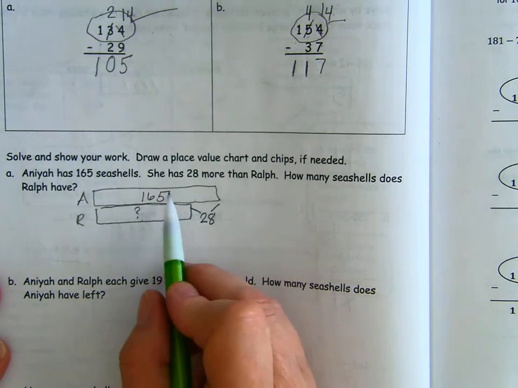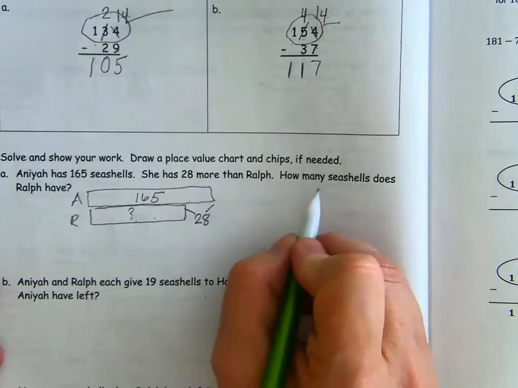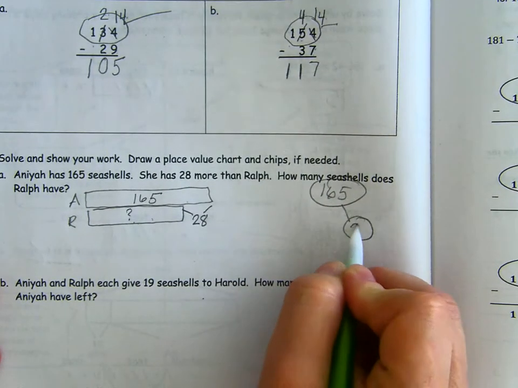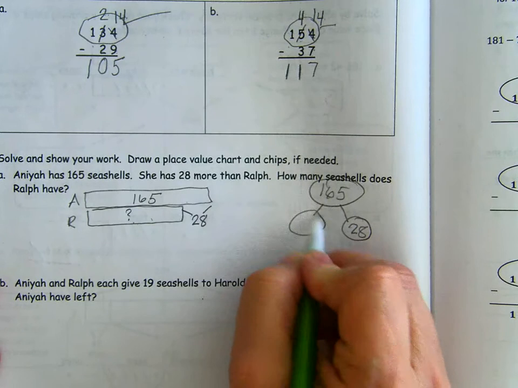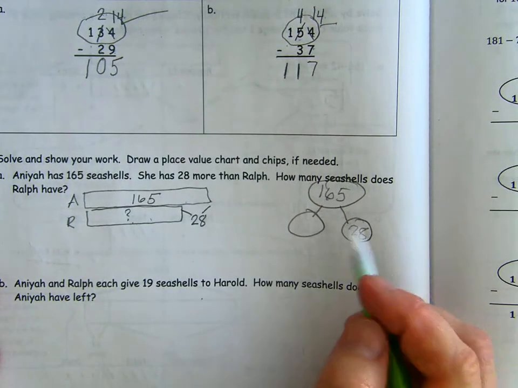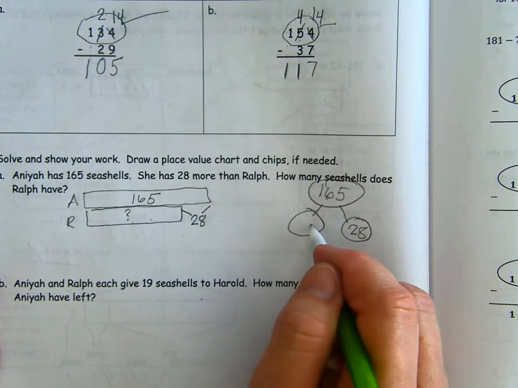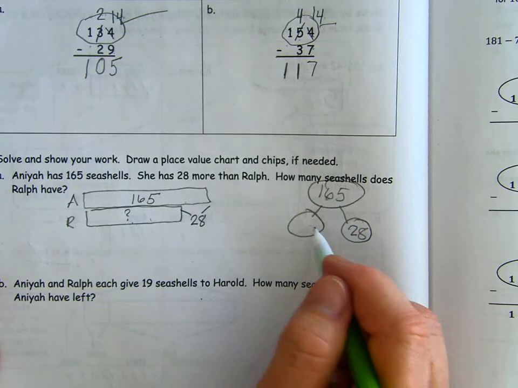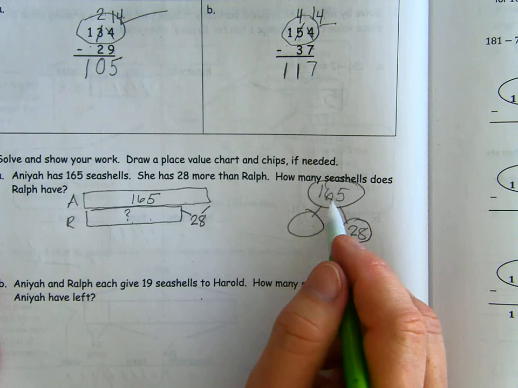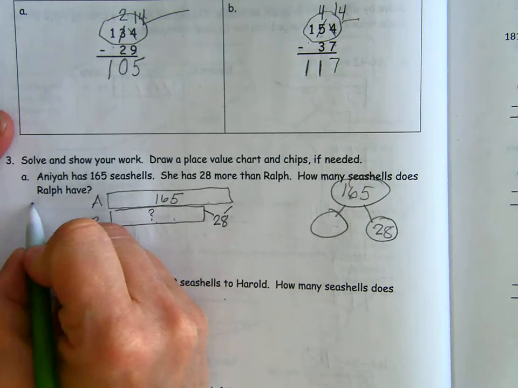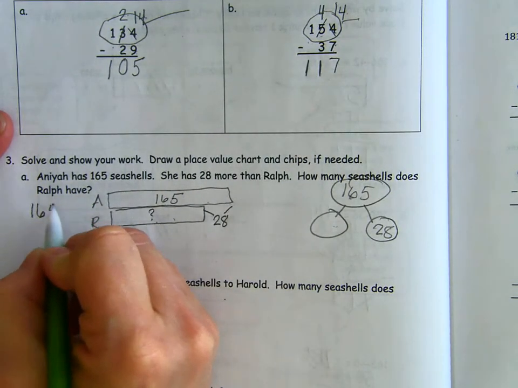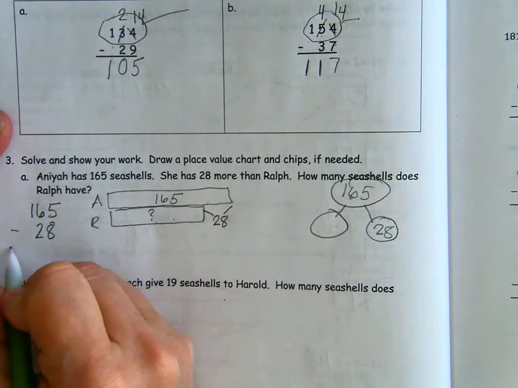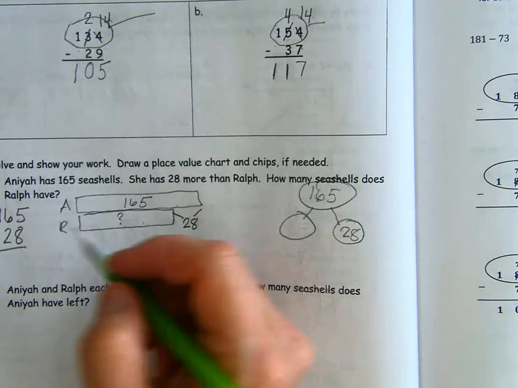So what we have here is a part whole. 165 is the whole. And we know one part is 28. We want to know what the other part is. When we are missing one part, we can subtract to find that part. So the two numbers that we know are 165 and 28. So I'm looking at this.